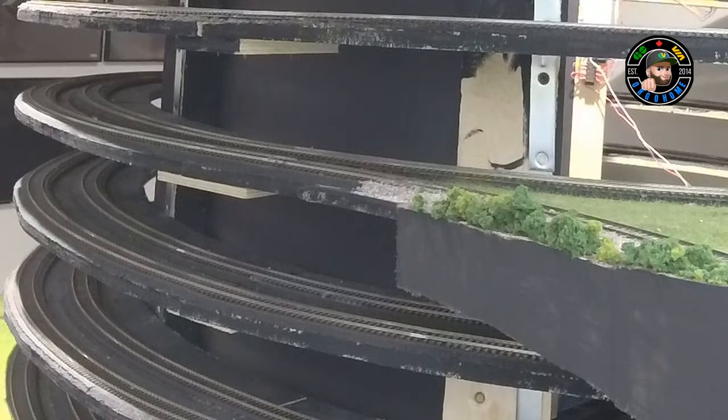Yep, those are what's holding them up. Little L brackets, and those are every 2 feet. And they progress by 1/4 inch every 2 feet. I mean, it's the same thing as the Woodland Scenics risers, right? So that works, for me anyways. It's a different concept that I came up with.